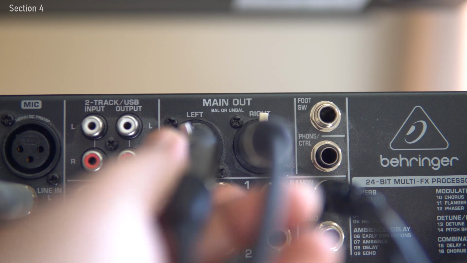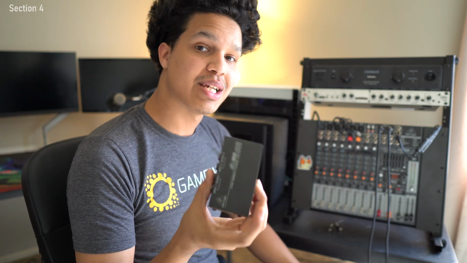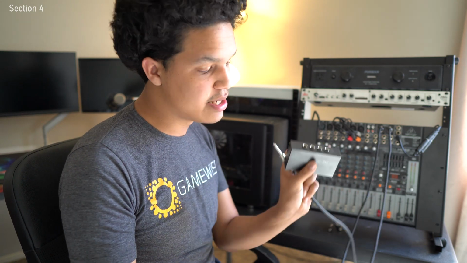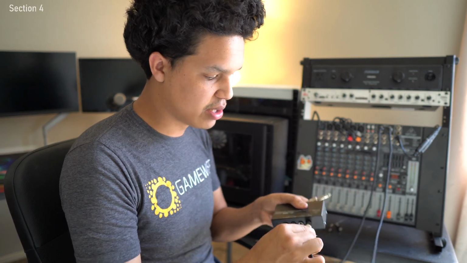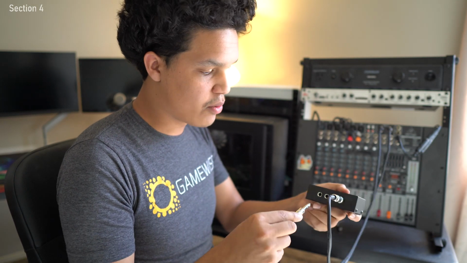Since these are the same color, I'm going to make sure I know which one is which. Then again, we're going to take another ground loop isolator because this is going to be connecting to the streaming PC. I don't know how much I can stress these guys. These things will save you when it comes to hearing white noise inside your headphones. So this one is right, which is red, and I'm going to connect it into the input of the ground loop isolator. And this one's the black one, which is the other input.